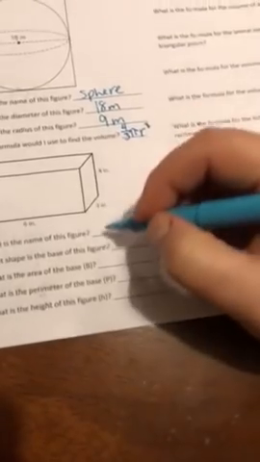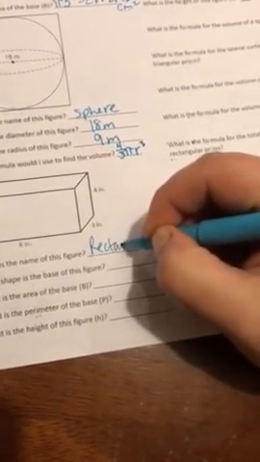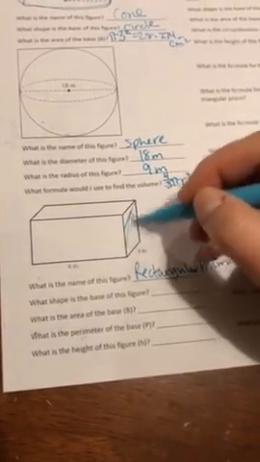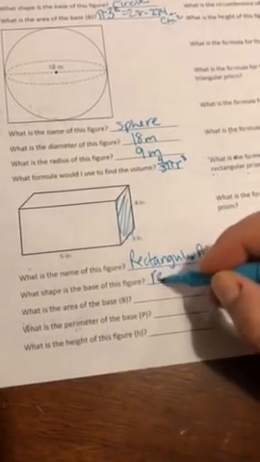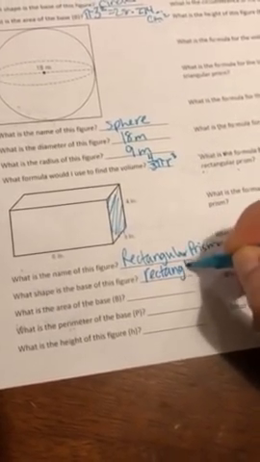What is the name of this figure? This is a rectangular prism. What shape is the base? So on a rectangular prism, it could be this, it could be this, it could be the front. You choose. So I'll go with this guy. I'll make that my base. And so that is a rectangle because the sides are not the same. What is the area of the base?